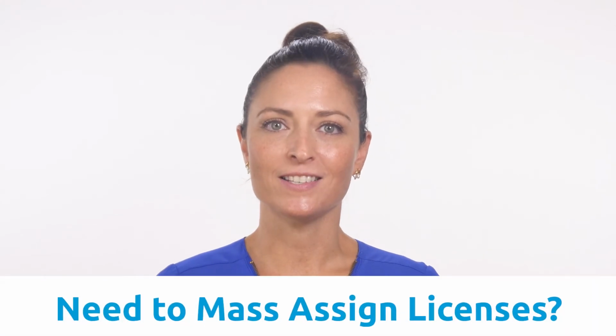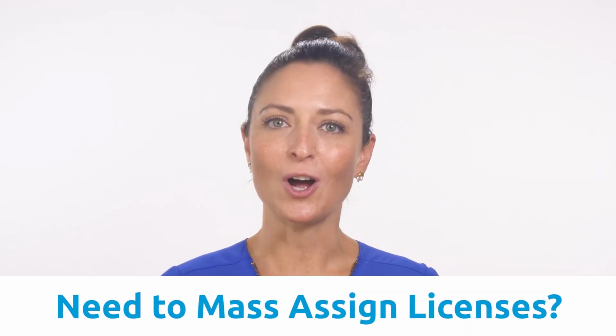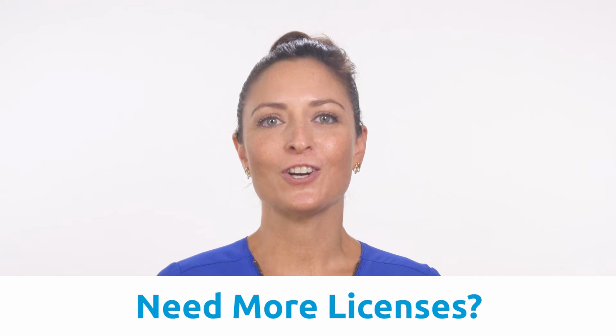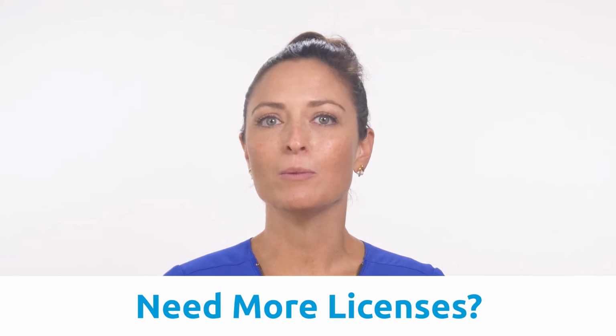If you are a larger organization with hundreds of users and would like to mass assign Chargent licenses, we have created a knowledge article on how to do this using Data Loader. See the link in the description below for more information. If you need additional Chargent licenses that are currently available in your org, please reach out. We're happy to provide you with a quote to add additional licenses for your organization.